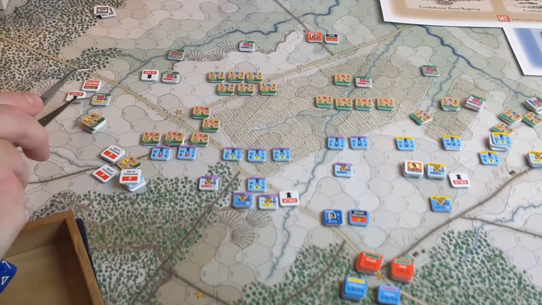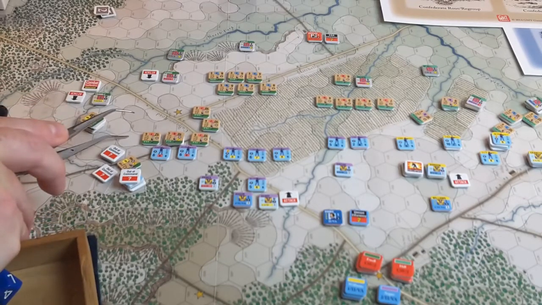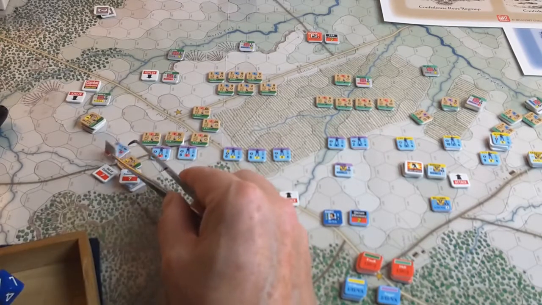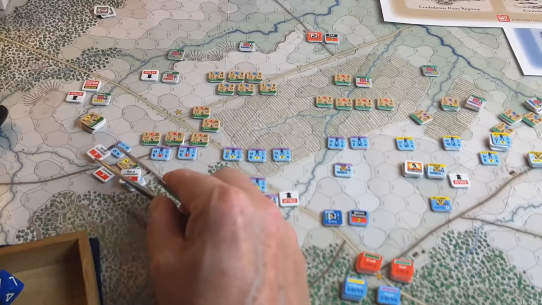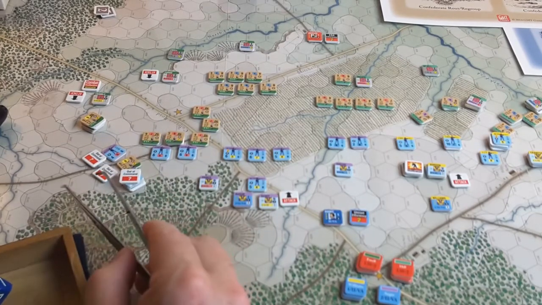Brigadier is Trimble. He has a range of 3 movement points. And let's see, right here in the open, 3 is right there. He can't get any closer. In fact, this is adjacent to an enemy unit. He couldn't even go there. So, yeah, he can't get to him. So he's out of command.